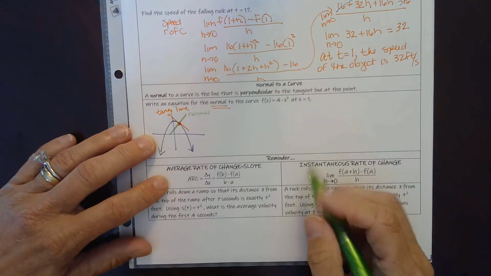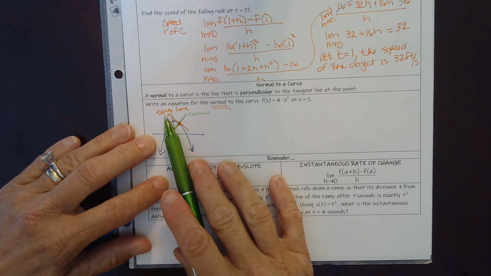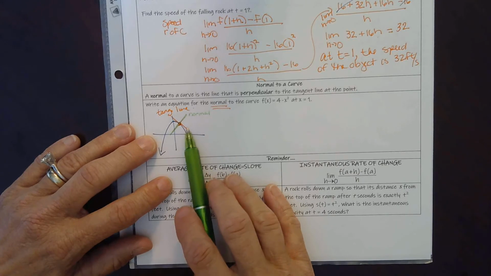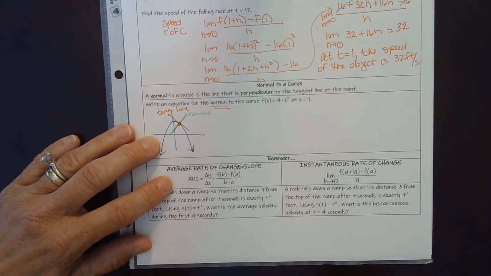Well, all we have to do is find the slope of the tangent line, because if we know the slope of the tangent line, we can determine the slope of the normal line. How do we find the slope of the tangent line?